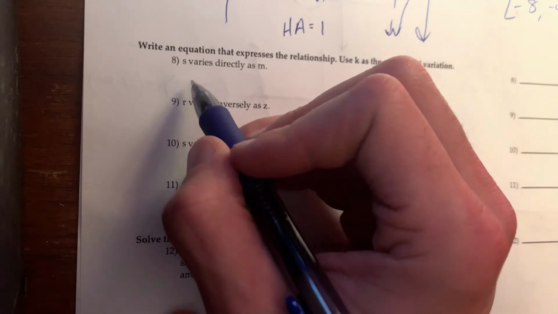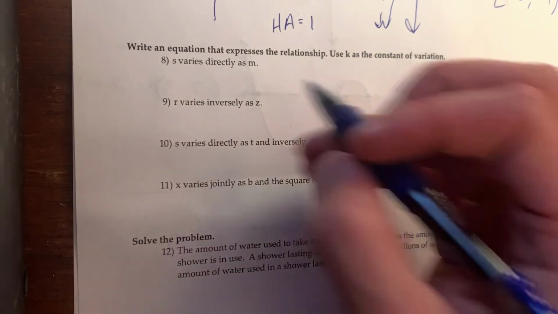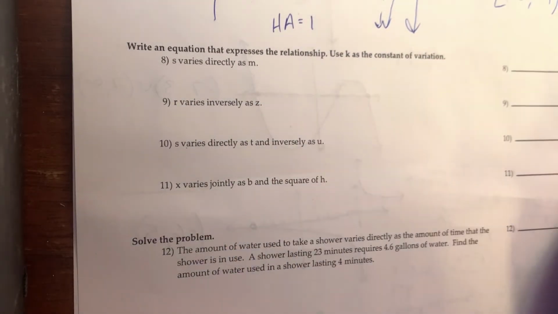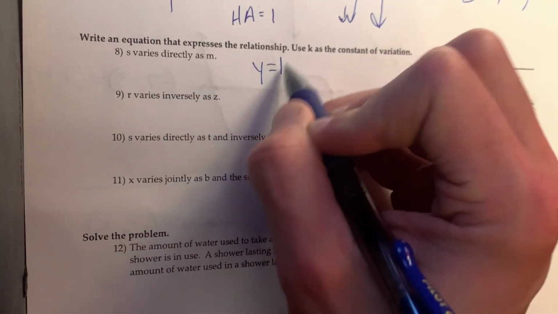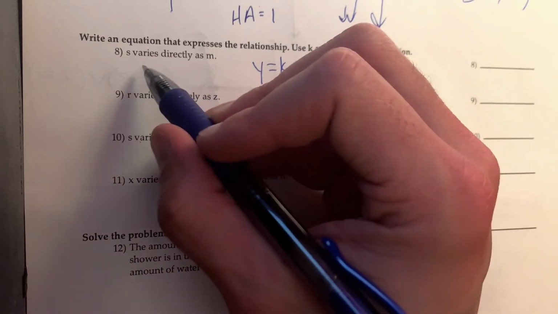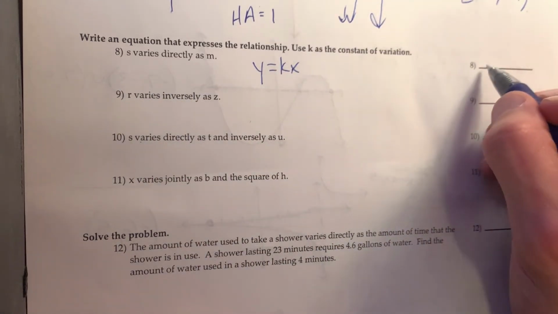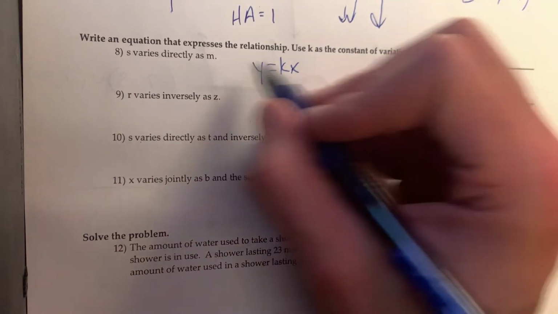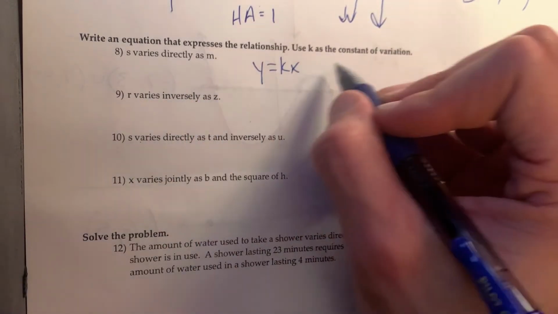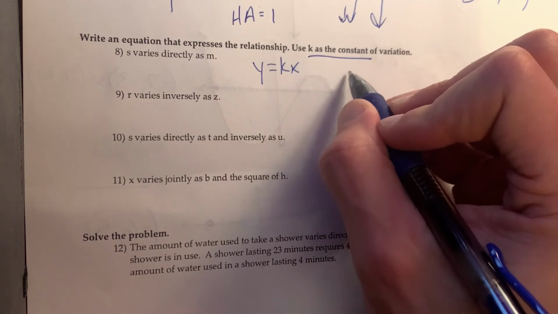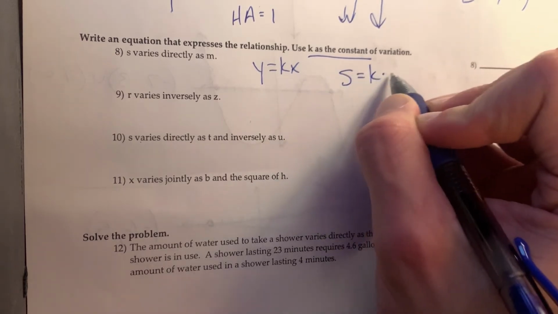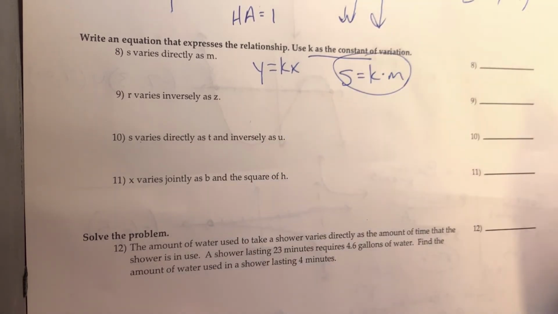So again, pretty easy ones here, where we're just writing the relationship, nothing extra to do with that. So S varies directly as M. You remember that y equals K times X is the default equation for direct variation. But again, with our new letters here, it says S varies directly as M, and the directions tell us to use K as the constant of variation. So it's going to be S equals K times M as my answer there.